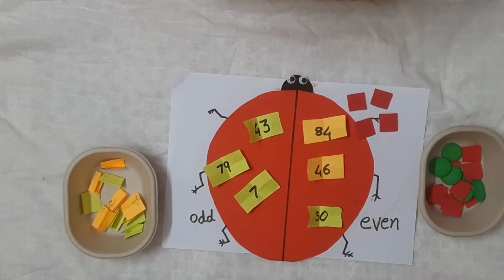So hope this video was interesting and a very fun way we have learnt the even and odd number concept. Make your child's childhood very interesting and teach them through stories and in a pictorial way, and they'll never forget.